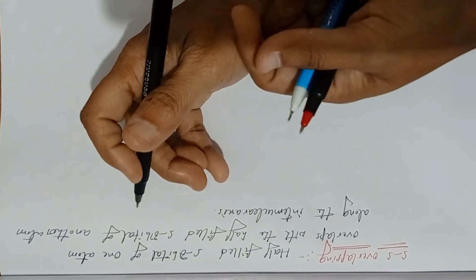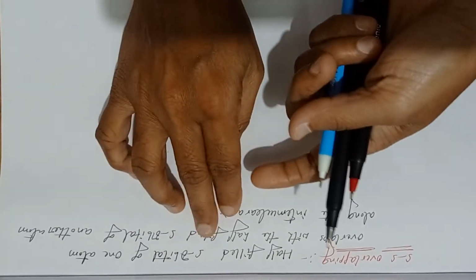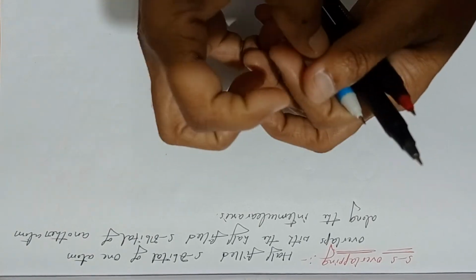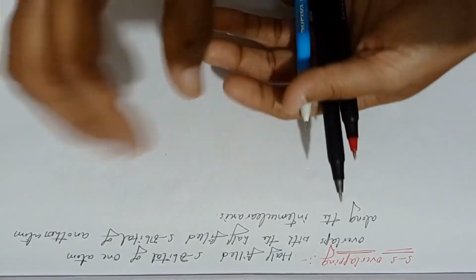Now see, students, here is the definition: SS overlapping, half-filled s orbital of one atom overlaps with the half-filled s orbital of another atom.